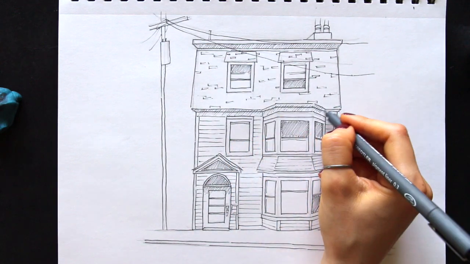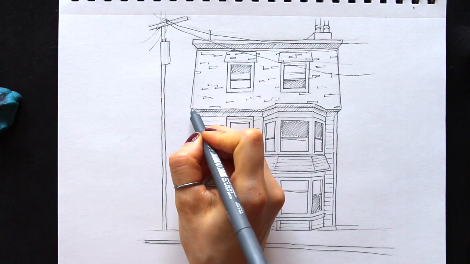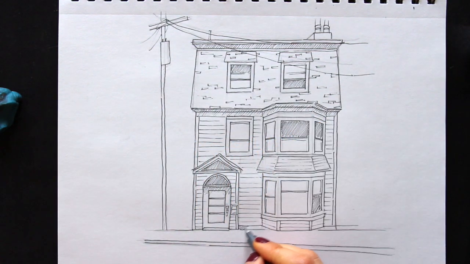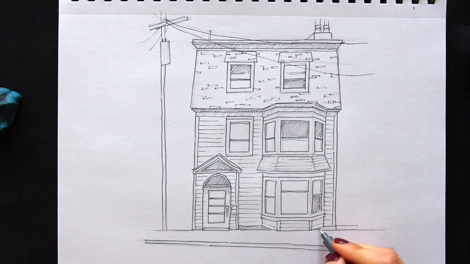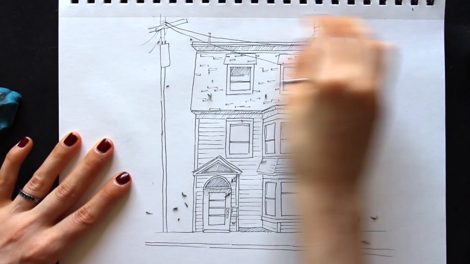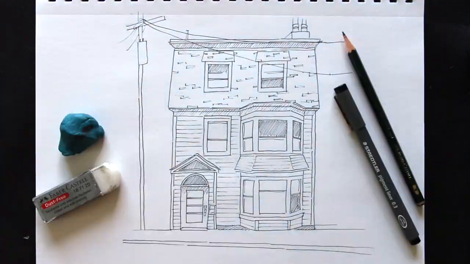All right, so after finishing that up, I allowed everything to dry completely for around 10 to 15 minutes. The ink in these pigment liners from Staedtler dries pretty fast. I've never had any issues with it smudging so far, but make sure that everything is completely dry before erasing out any graphite work that you can see through your drawing pen.